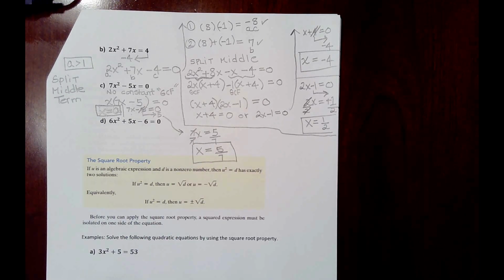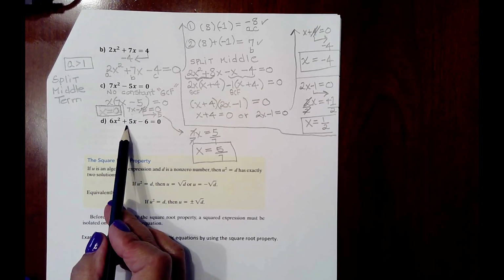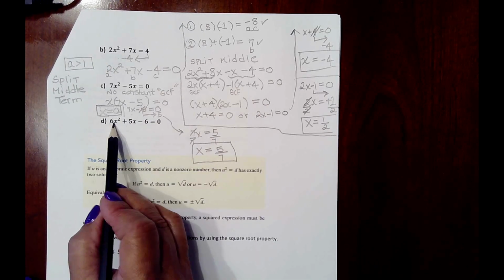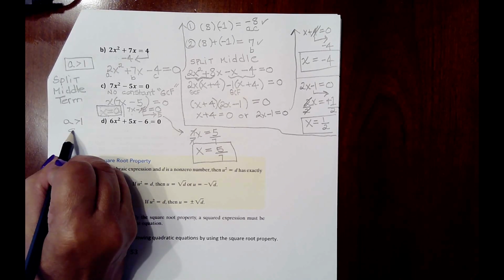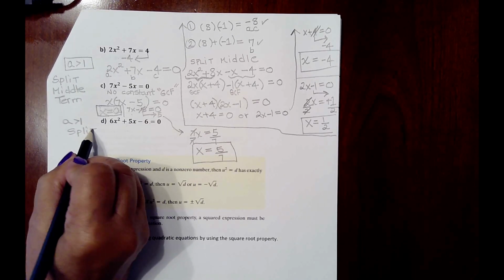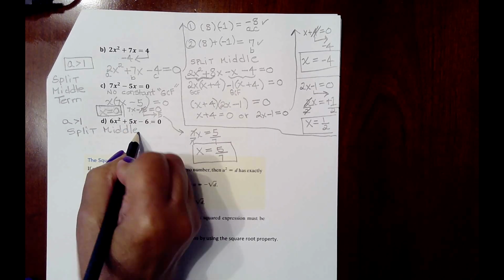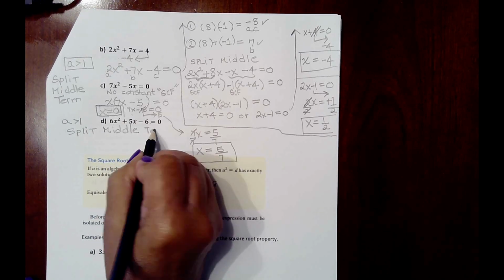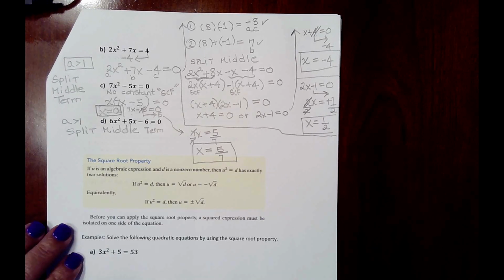Okay, part D. That belongs to the set of problems that we're solving by factoring. This is also going to be split the middle term because just like part B, it has three terms and the a coefficient is greater than 1. So once again, this is going to be split the middle term. I'm going to leave this alone because I've already demonstrated one with this particular factoring method, and this factoring method is going to come up again later in the section. So we can wait till we get to one of those problems to demonstrate it yet again.